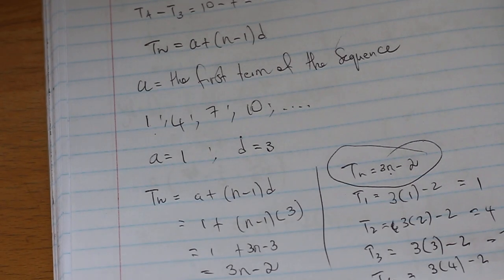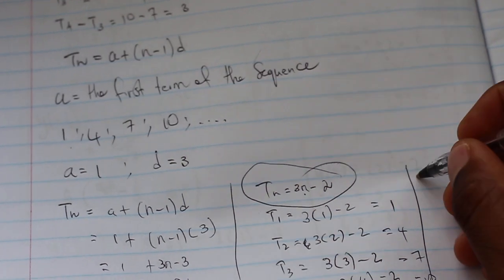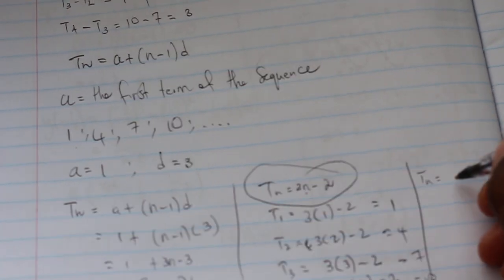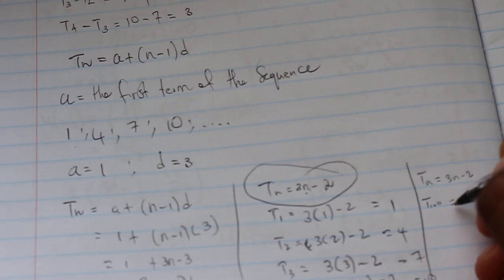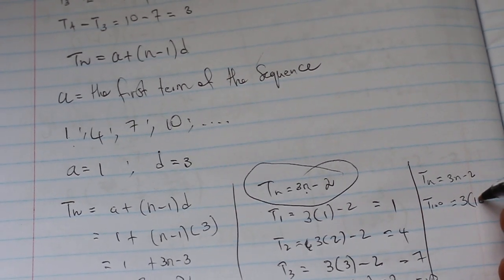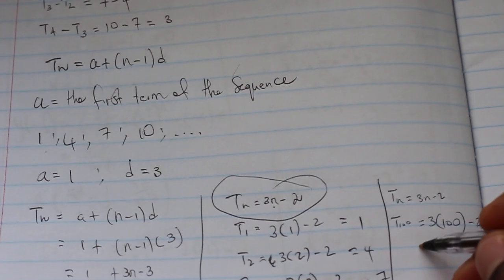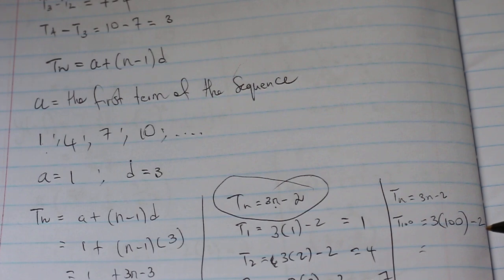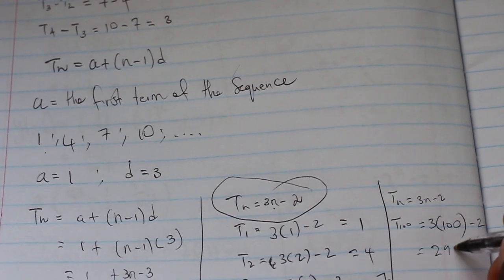If you're asked to find term number 100, you're just going to say, okay, if Tn is 3n minus 2, then term 100 is going to be 3 times 100 minus 2. So that's 300 minus 2, which is 298.